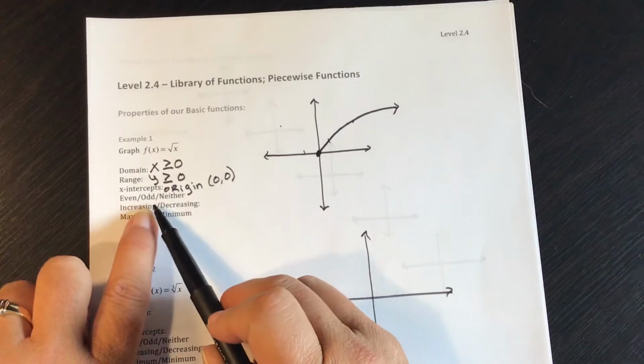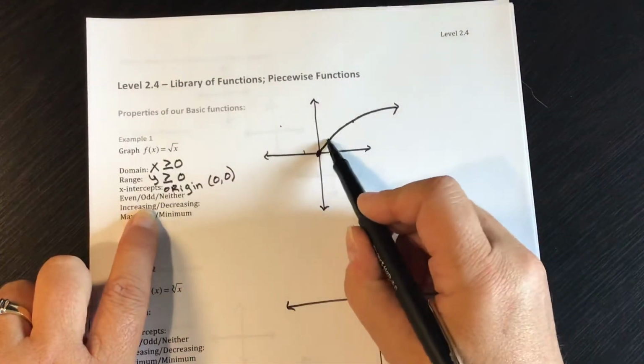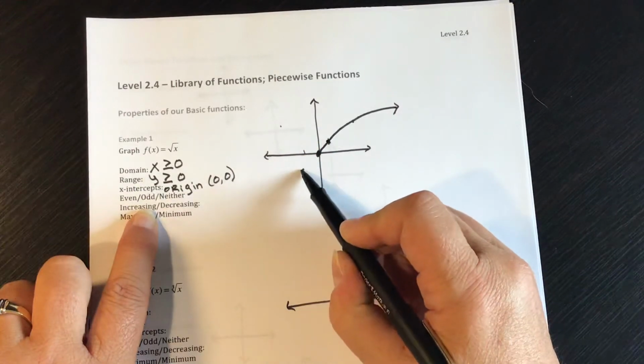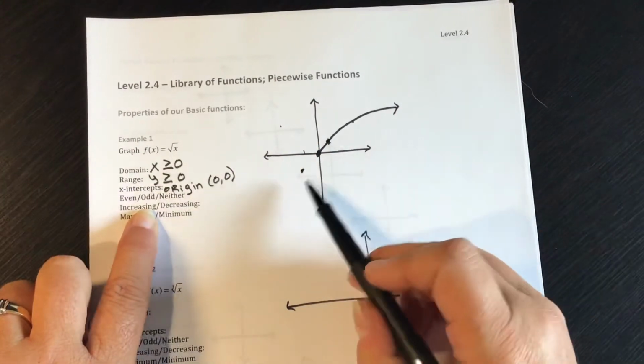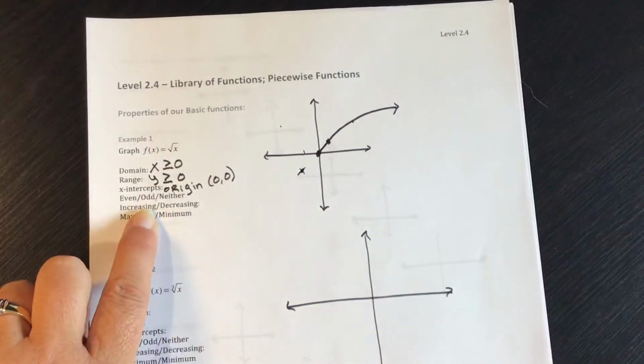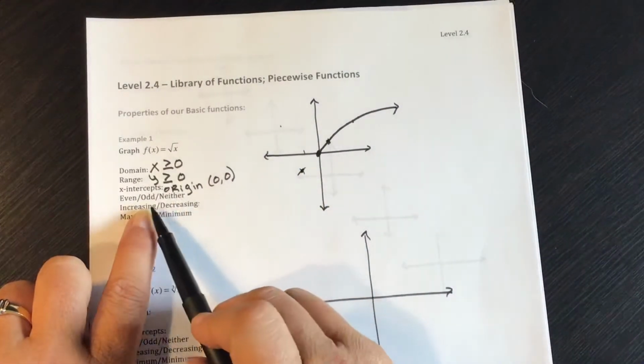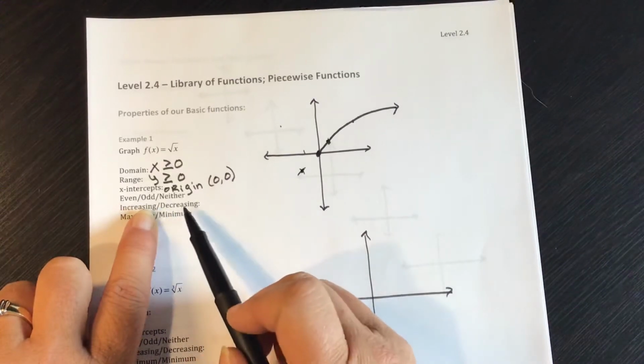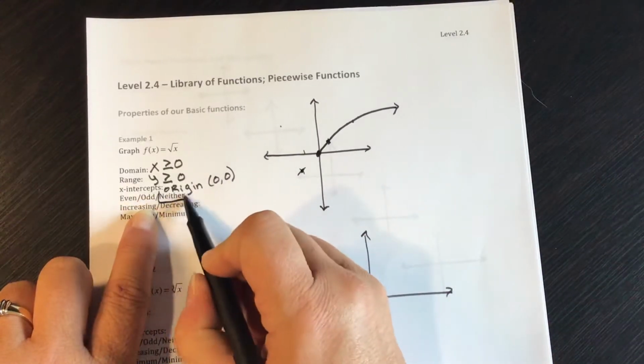If it is odd, we're going to reflect values over the origin. So if I have this point here, I would expect to have another point down here on my graph, which isn't there, so I'm just going to mark an X. So it's not even or odd, so it's neither one.